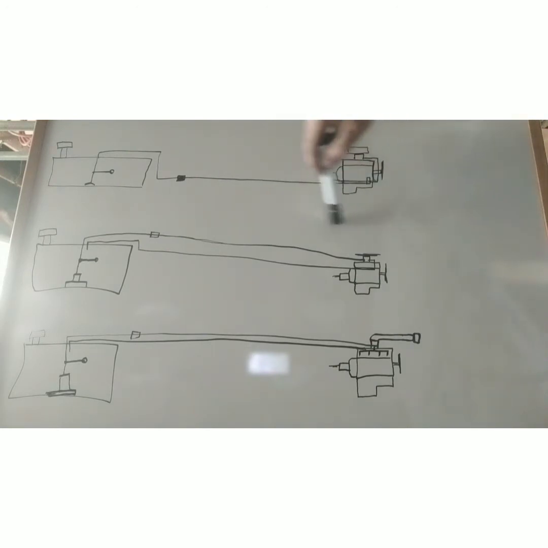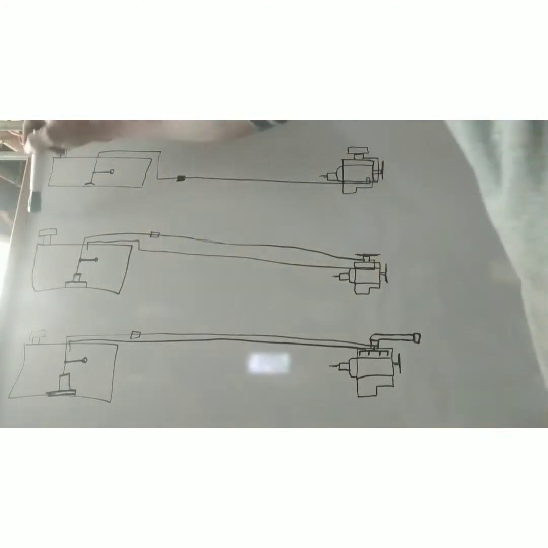Today we're going to be working on this type of system. It's a throttle body system. So let's get busy.